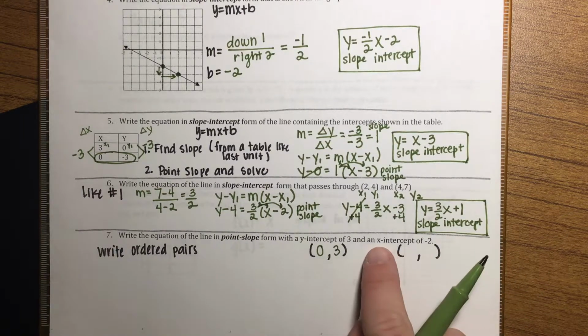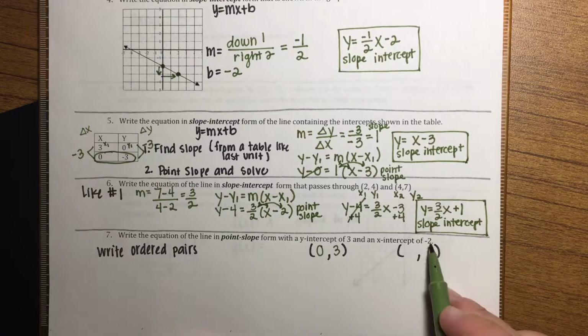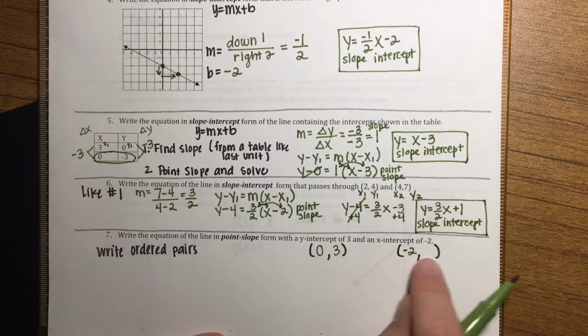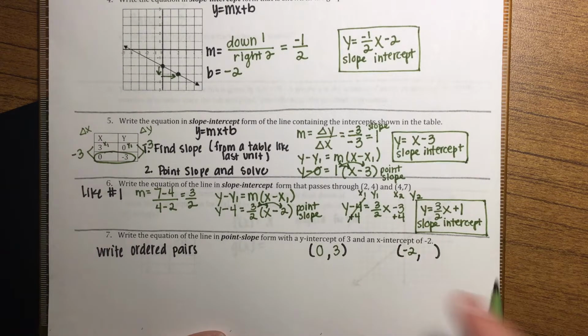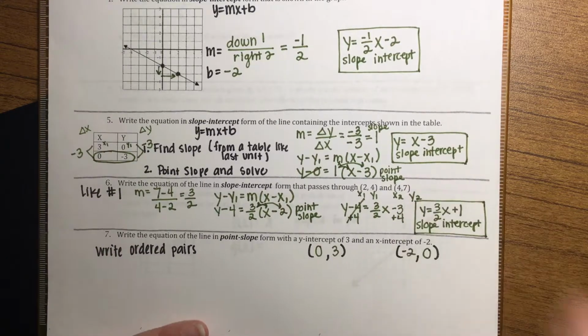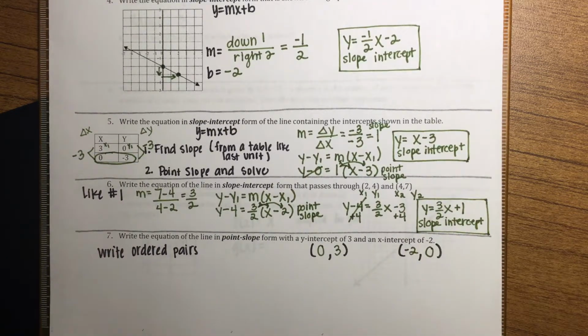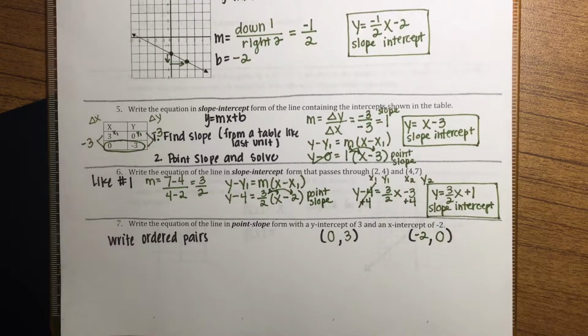Now look at this next one. It says the x-intercept is negative 2, so that negative 2 goes in that x place there. Since it's an intercept, the other number is always 0, and we remember that if it's an x-intercept, y is what we set equal to 0. So that's 2 ways to kind of remember that. So we now have 2 points. Now it says we've got to write it in point-slope form.